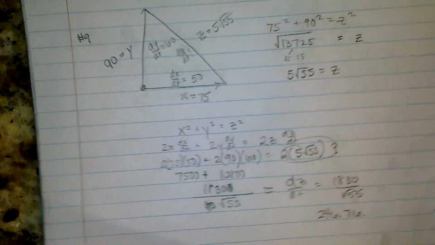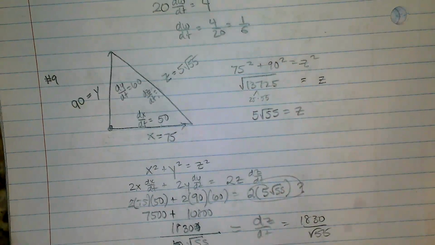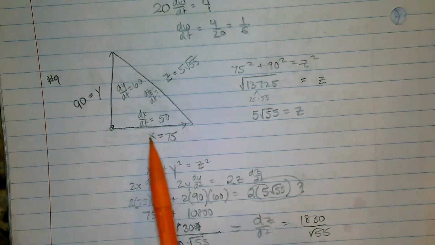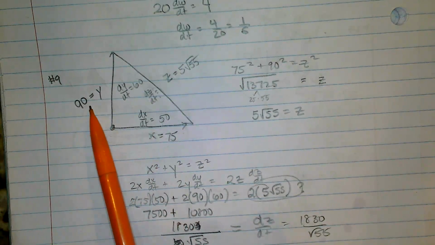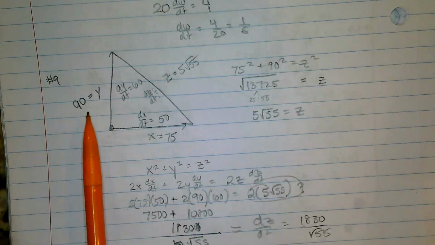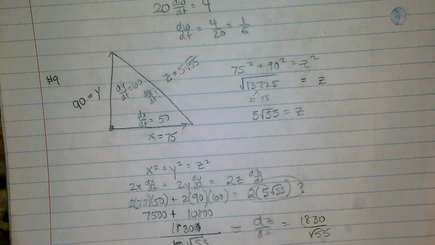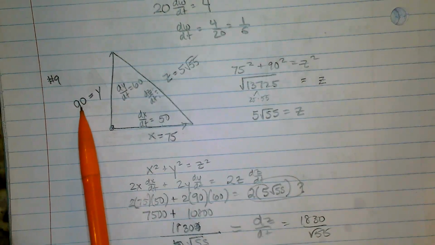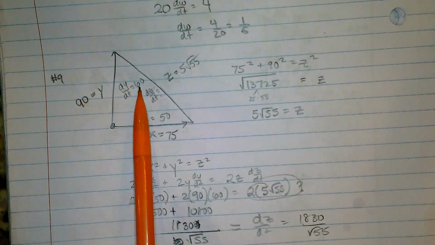What did I do wrong? 1.5 hours later. 1.5 hours of going that speed would be 75. Oh, I used the wrong number. But still, mine are so way off. 90. Oh, no, that's right. 1.5 times that would be 90.